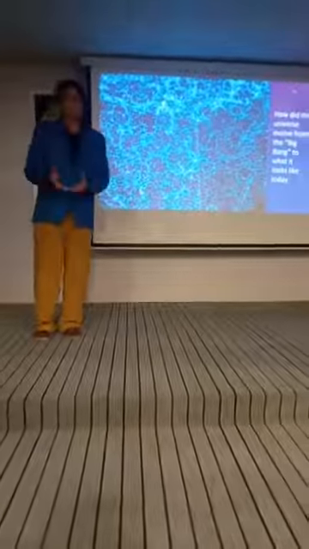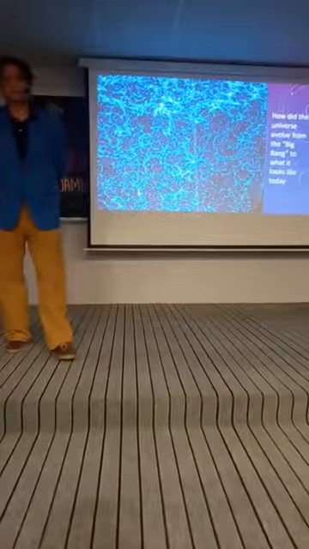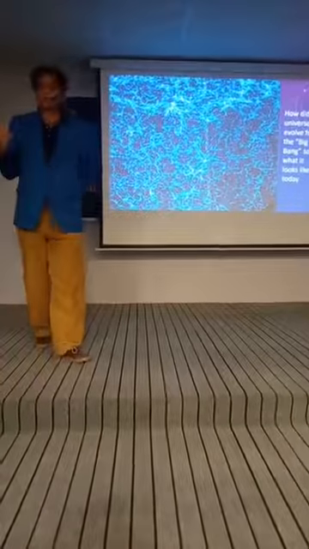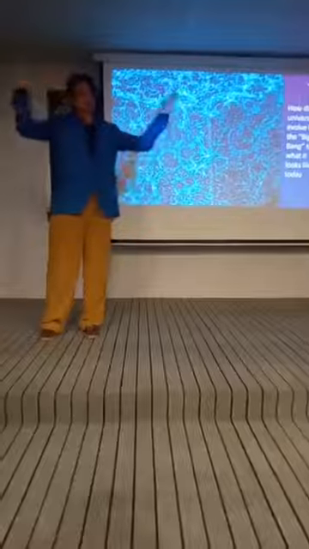You would expect that the matter would have been ejected uniformly all around. And so you would expect that the universe would be pretty uniform everywhere you look. But now that we look at the universe, it's not. It's very chunky, even though in the night sky we see the stars.